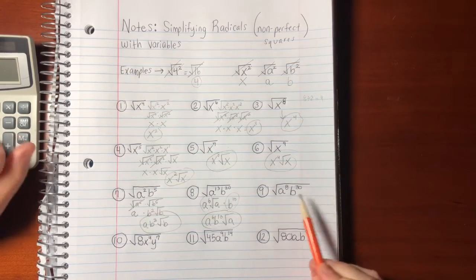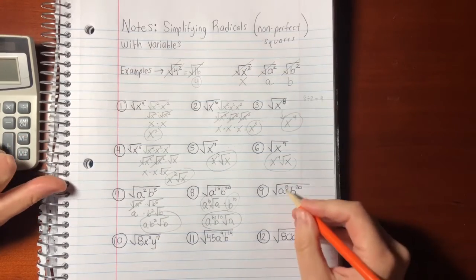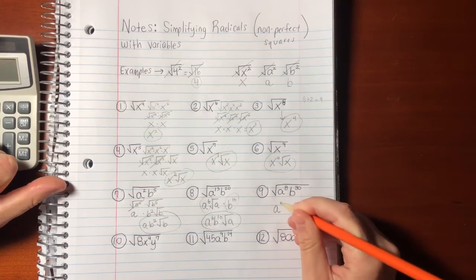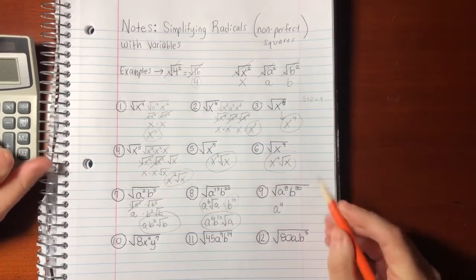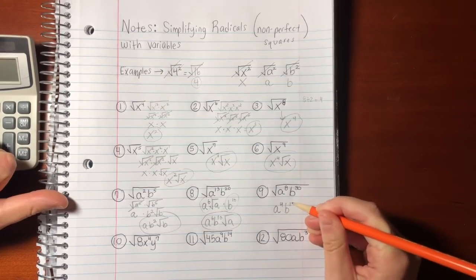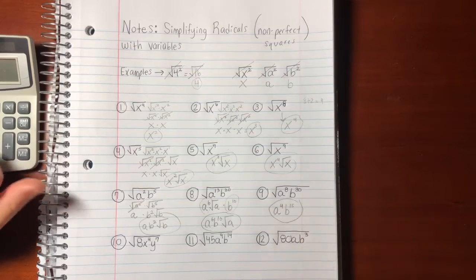So looking at this is nice because both 8 and 30 are even numbers. So 8 divided by 2 is 4, so I have a to the 4th. And then 30 divided by 2 is 15, so b to the 15th. No variables left underneath the radical there.